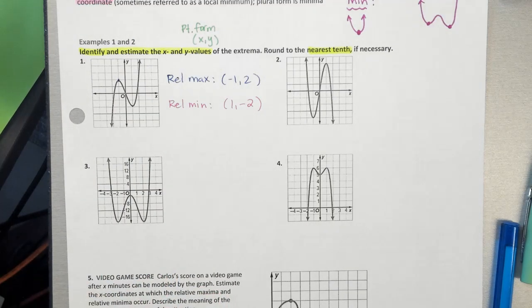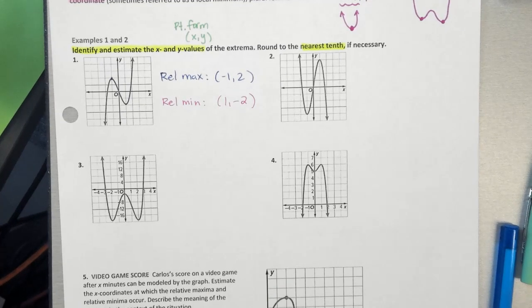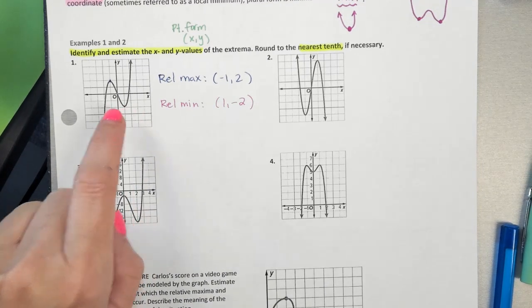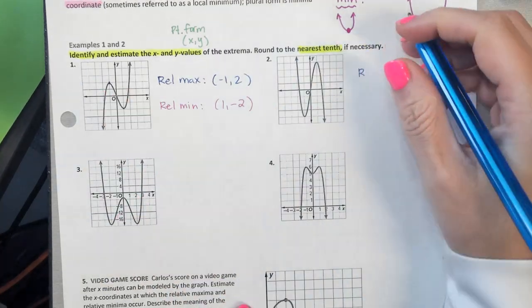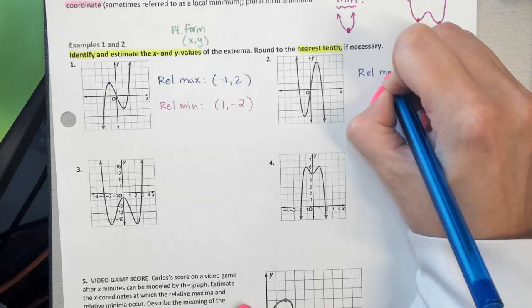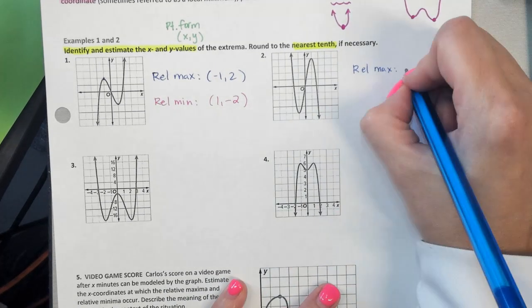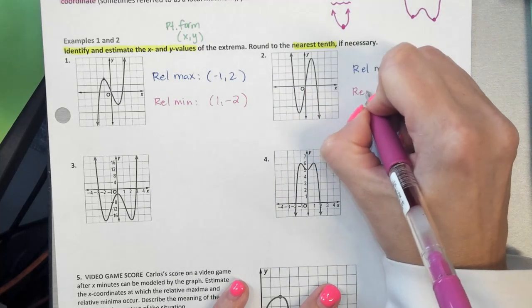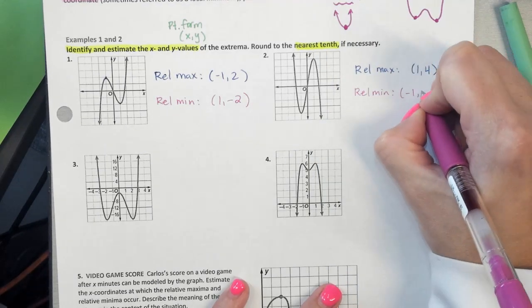Well, you'd have to do negative 1.9. Okay. Yeah, it'd be negative 1.9, because that would be the negative 2. Oh, for the height. Gotcha. Sorry, the max. All right, and then the relative max here, we should have got 1, 4. And the relative min would be negative 1, negative 4.